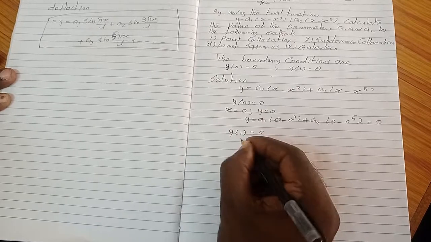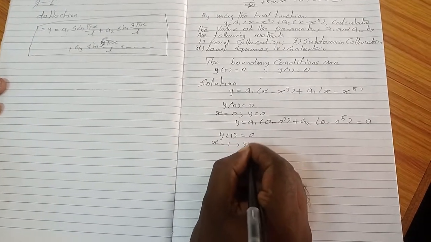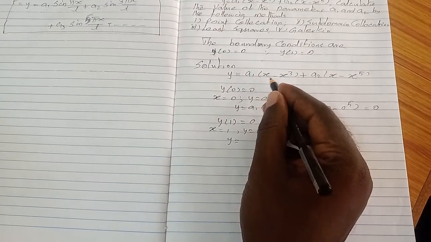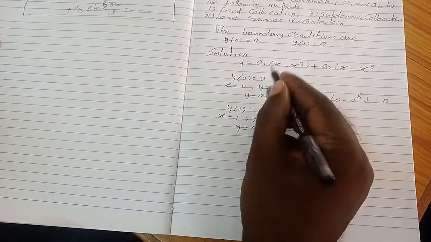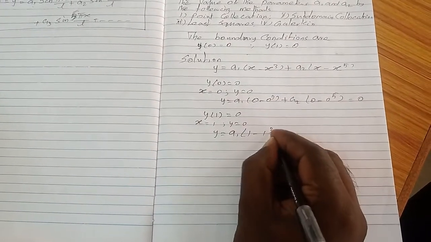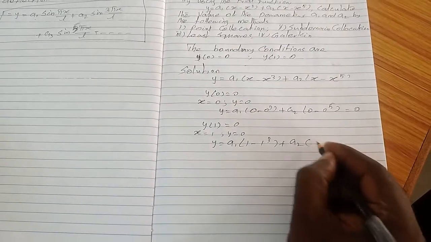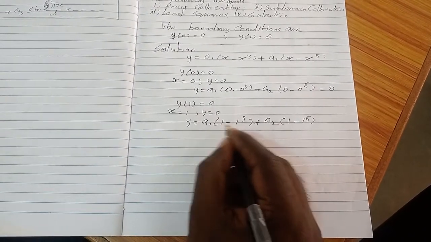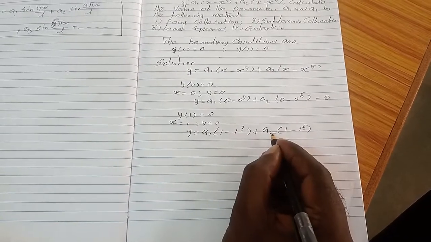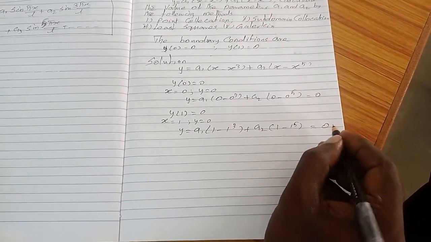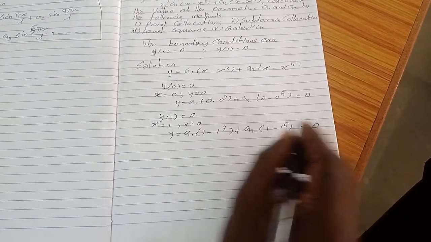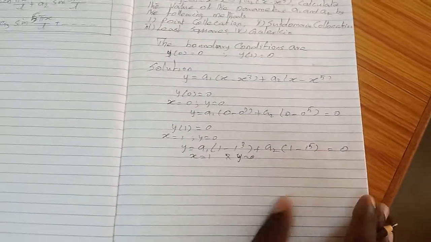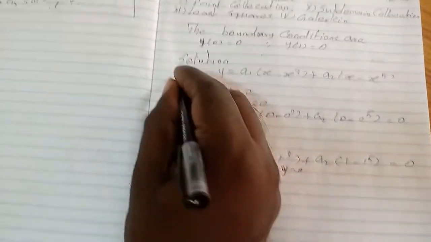The second condition is y of 1 is equal to 0. Here x equal to 1 and y equal to 0. In the trial function I substitute 1 where the terms are x. So a1 into 1 minus 1 cube plus a2 into 1 minus 1 power 5. Here 1 minus 1 is 0, so a1 into 0 is 0, a2 into 0 is 0, so the second boundary condition is also satisfied by the trial function. So both the boundary conditions are satisfied, which is the first step in our problem.